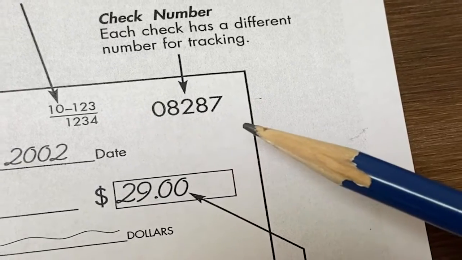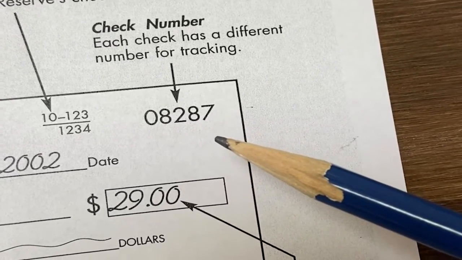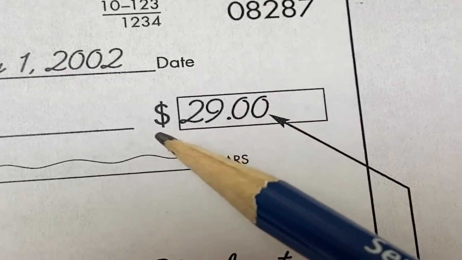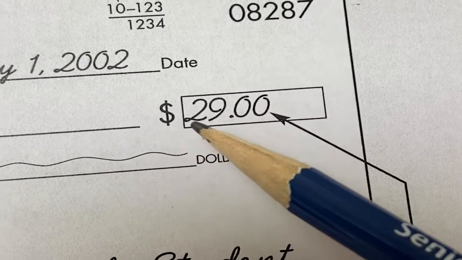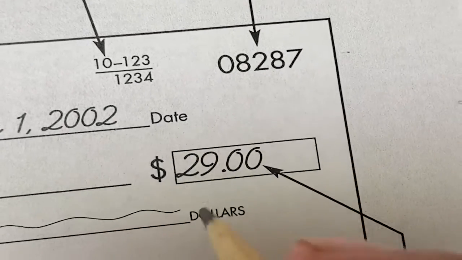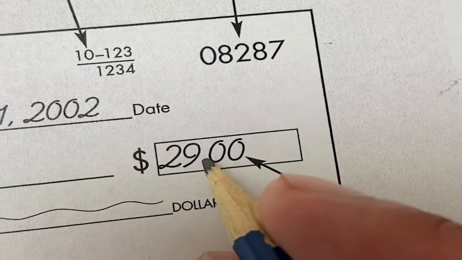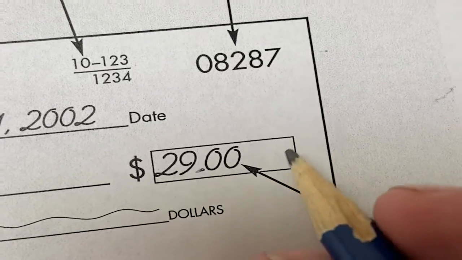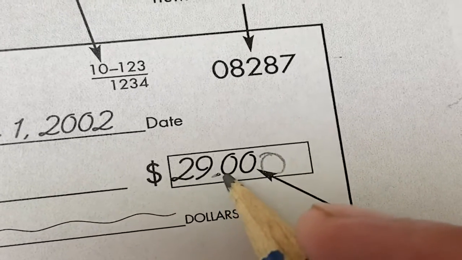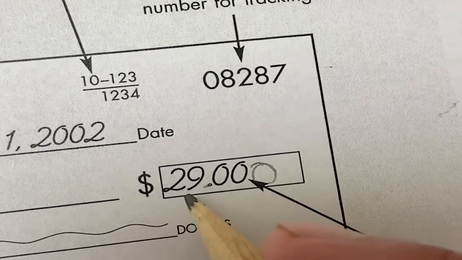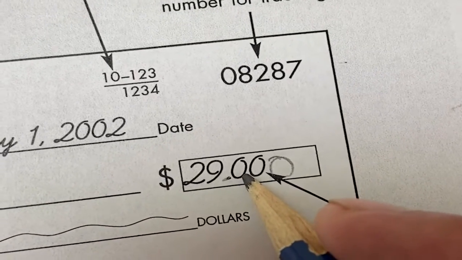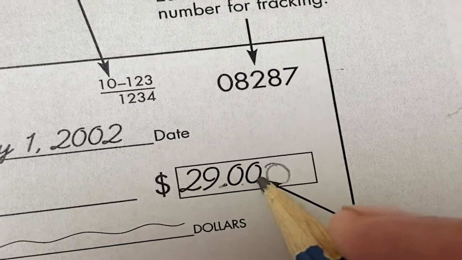Moving down, you'll see that there is a small box with a dollar sign. This is where you will write in the dollar amount with cents that you are paying someone. And it's very important that you put this period or decimal on your check. If you don't, then someone can very easily move or add a decimal to another spot and add another zero. So instead of $29, they can make it $2,900 by simply putting a period and adding another zero.